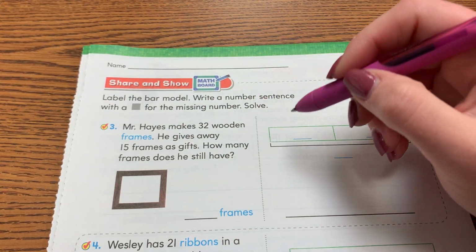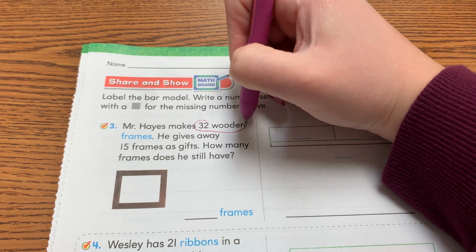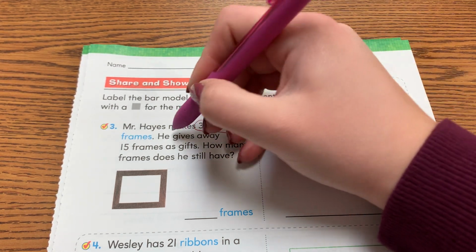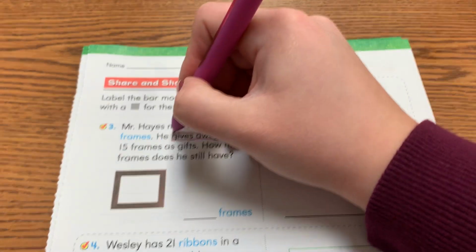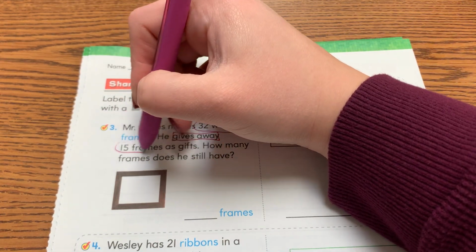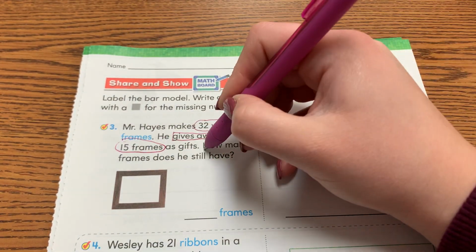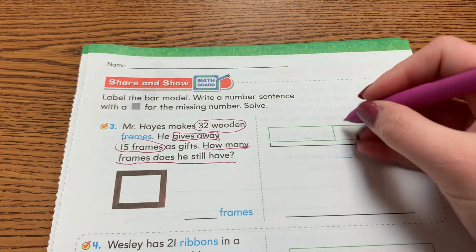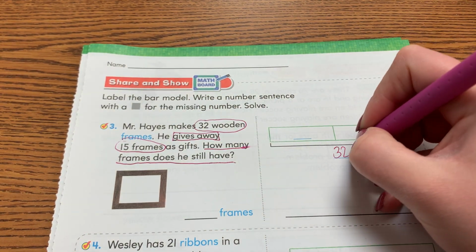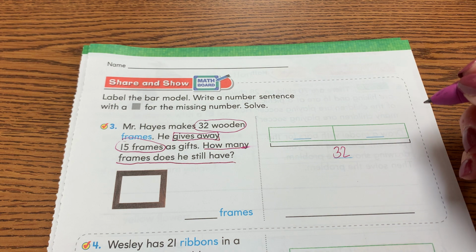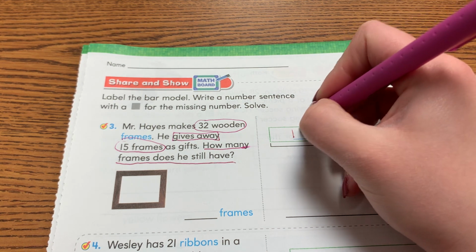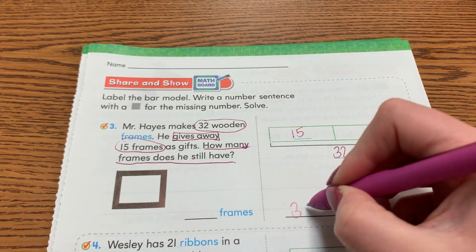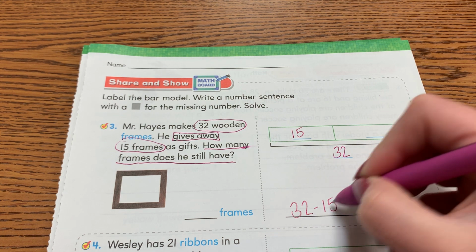Mr. Hayes makes 32 wooden frames. He gives away, which lets us know, 15 frames as a gift. How many frames does he still have? So he made 32 in all, that's our whole. But he gave away 15, so that's our part. 32 minus 15.